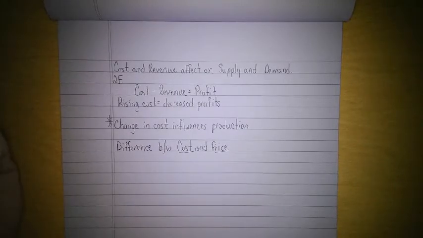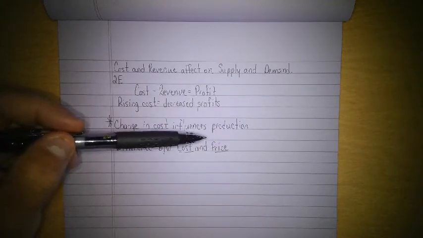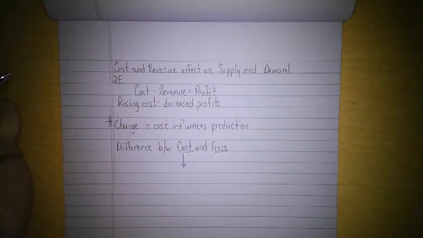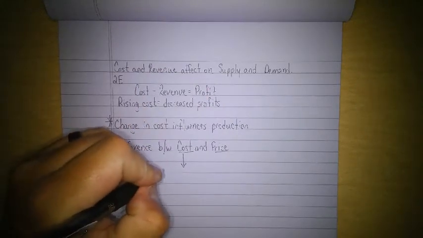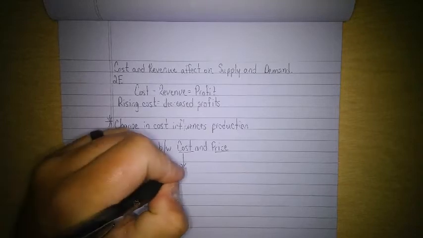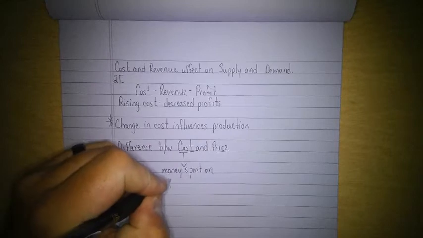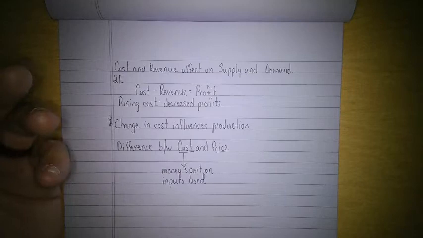I have no clue how much it costs the business to make whatever product it is that I'm about to buy. I just know that I'm going to pay X amount of money for it. Okay? So with that being said, cost, very simply put, is the money spent for the inputs used. And we're going to write that, and I'm going to explain what I mean by that. It's the money that is spent on inputs used. Now, what do you think I mean by inputs used, or the word inputs?